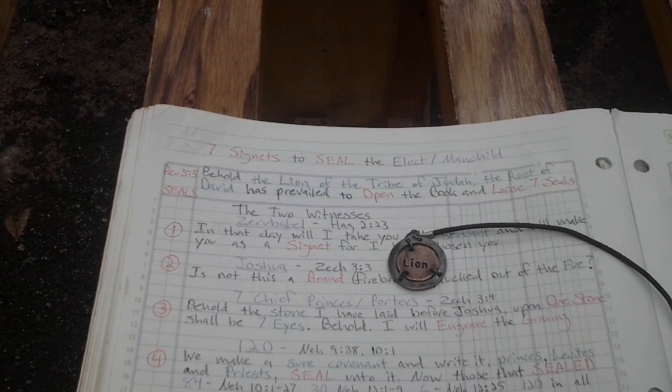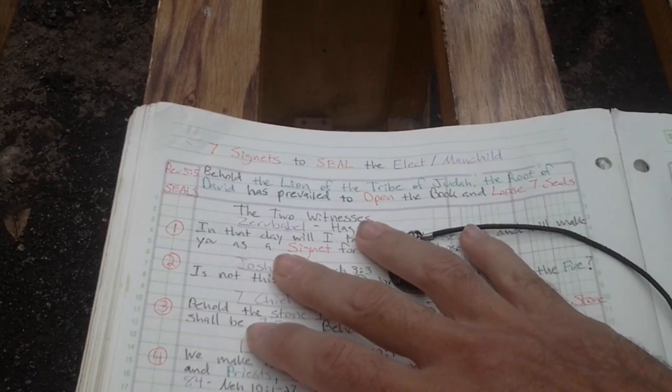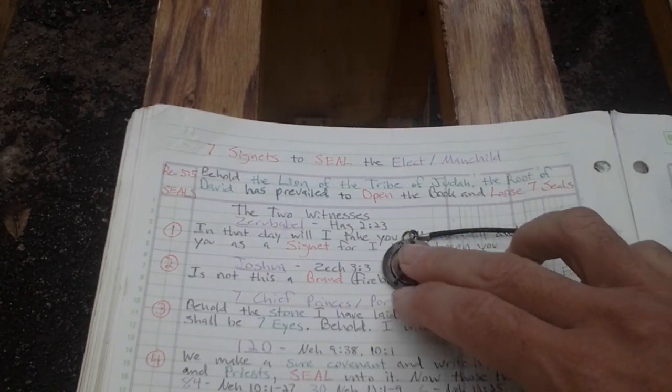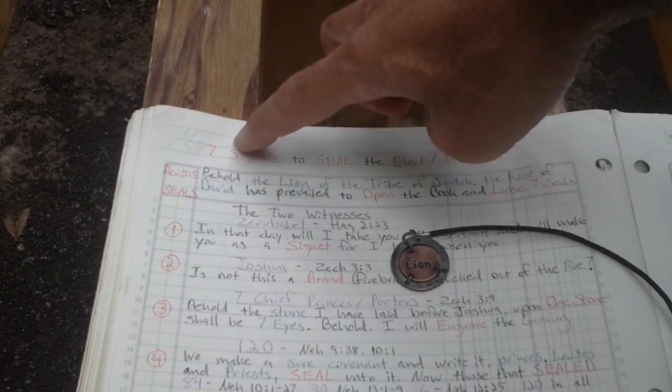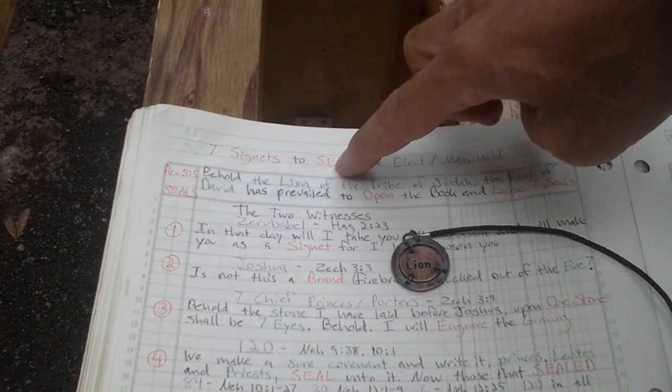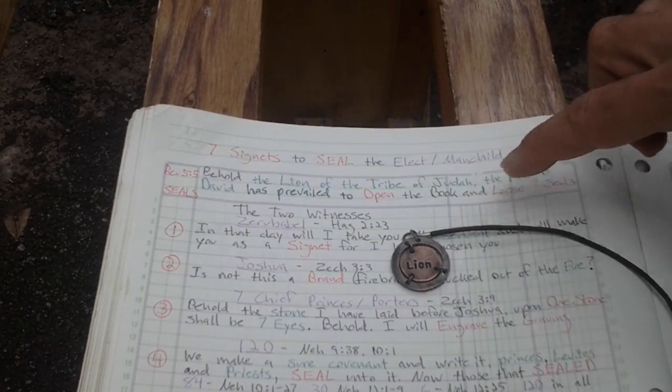Guys, I have something so exciting to share with you. As I start this presentation, the first thing I wanted to show you, as I always tell you, I encourage you to get the notes, but I just wanted to show you as a matter of example. You can see the title. We're talking about 7 signets to seal the elect, the man-child, okay?